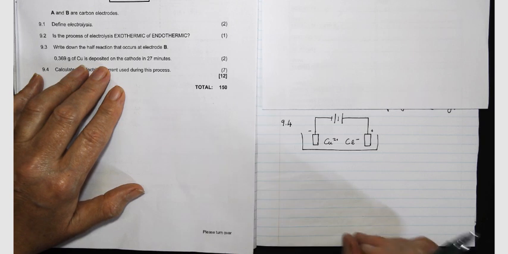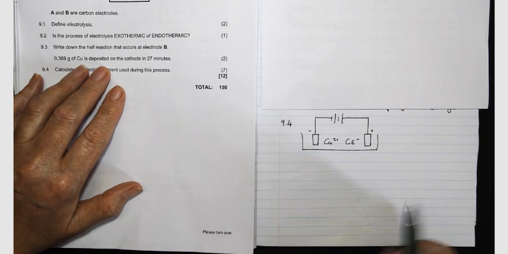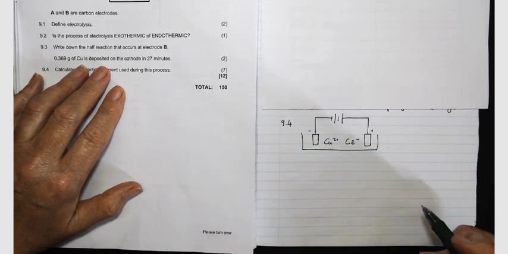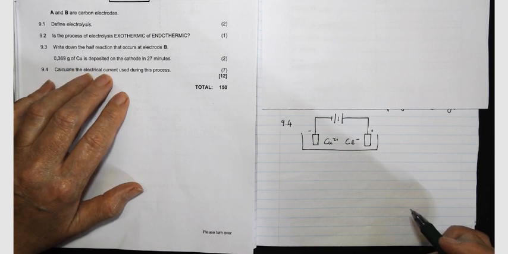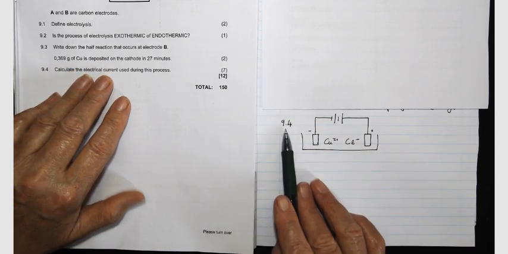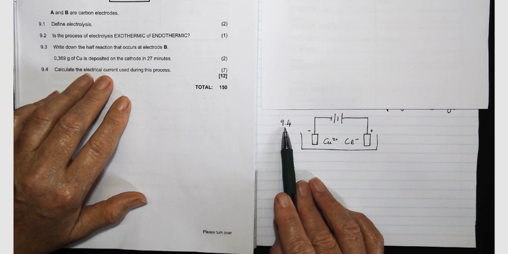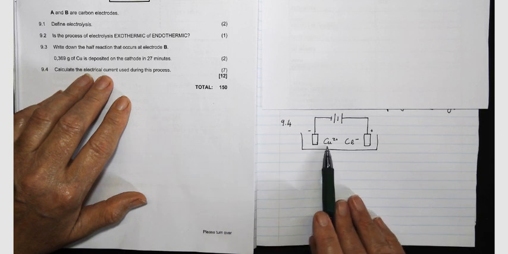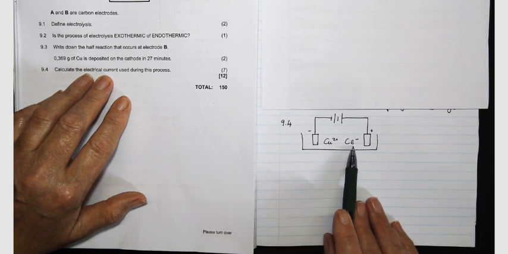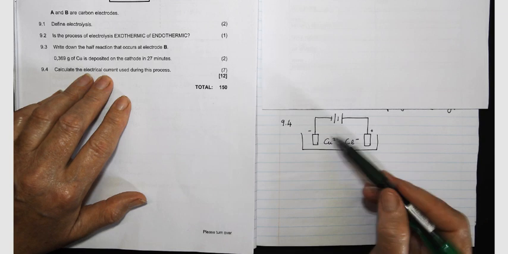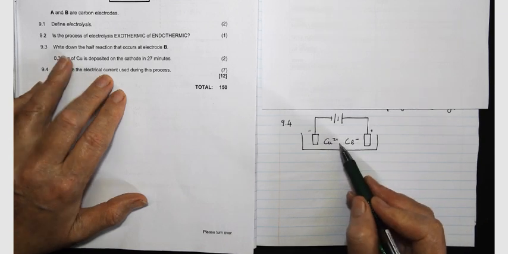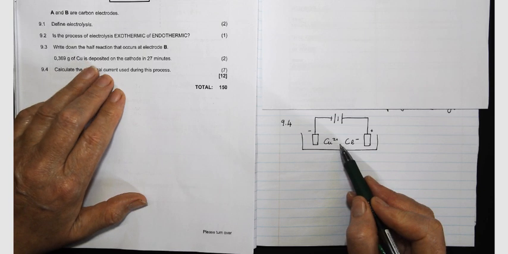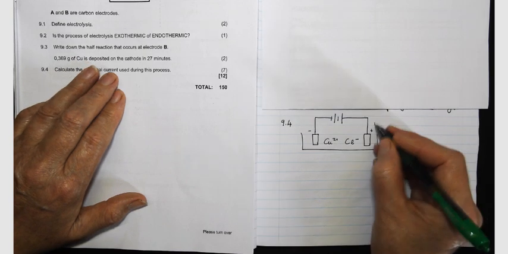This is the last video on the Eastern Cape September 2023 chemistry paper, and I'm on question 9.4, where we have the electrolysis of copper chloride set up. Now, they say that we have to write down the reaction that occurs at electrode B.